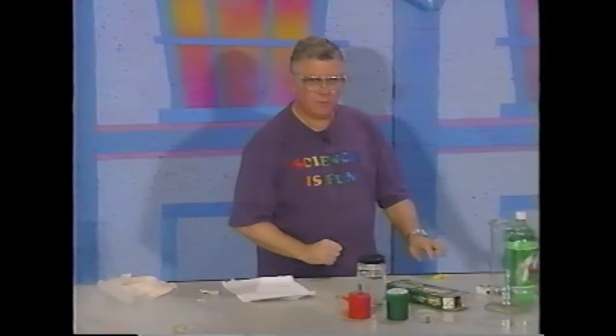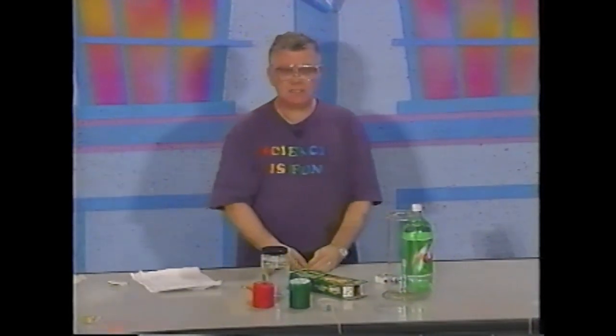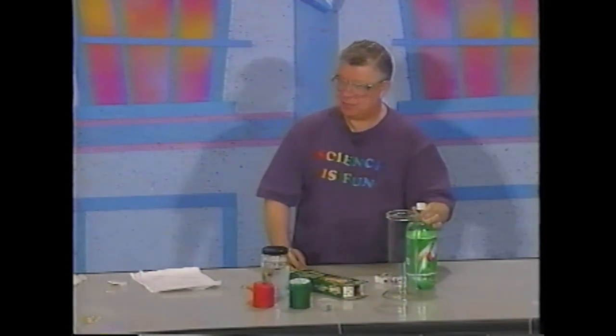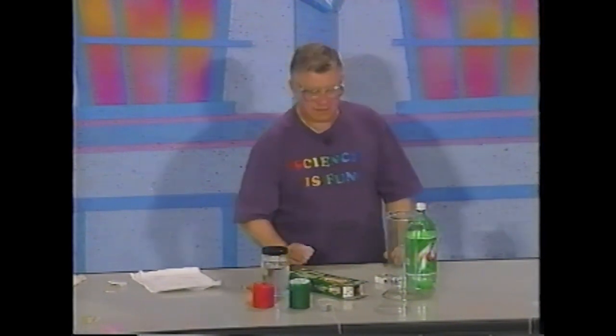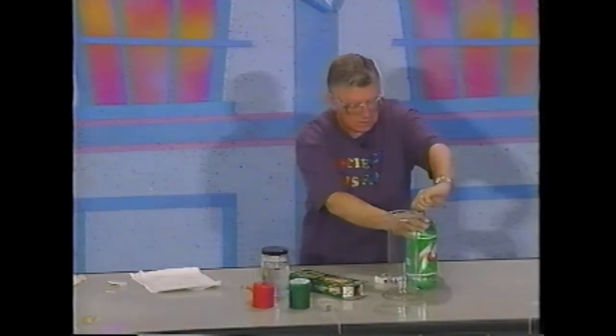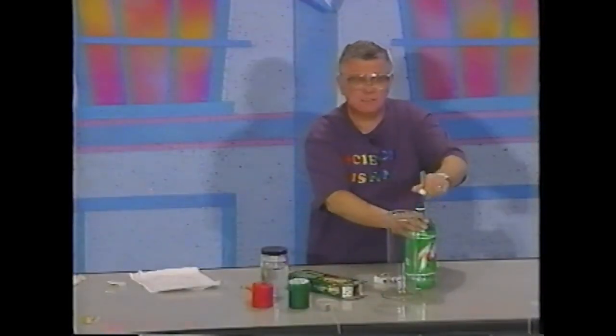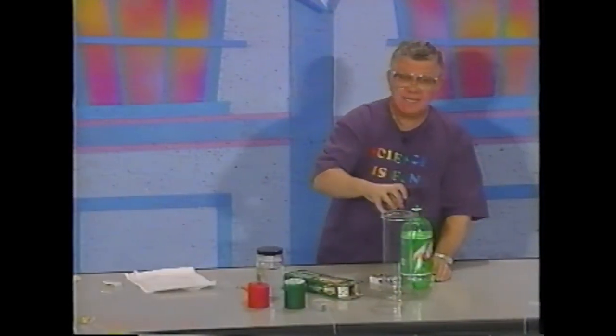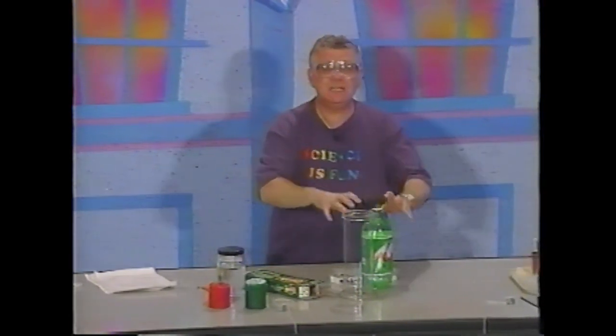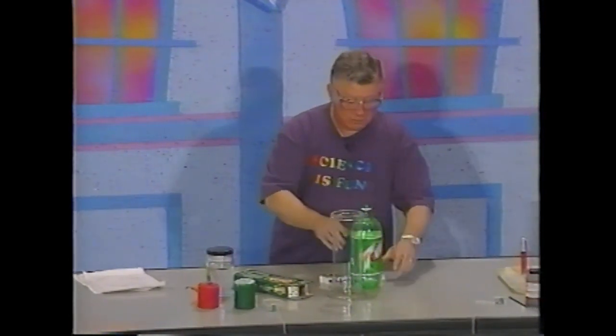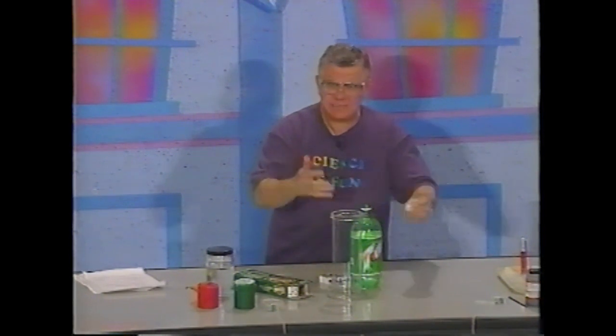The next experiment I'm going to do is with another liquid that has carbon dioxide dissolved in it already. This is a carbonated beverage. Everyone knows about carbonated beverages because they have in them carbon dioxide. And so what I'm going to do is open this bottle, and you hear a familiar sound. That's because the carbon dioxide is pressurized. It's dissolved in liquid under a great deal of pressure. And when you open the cap, then you release some of that pressure.